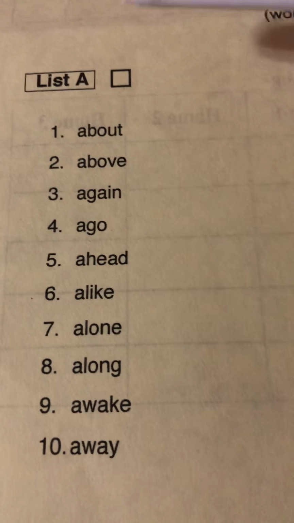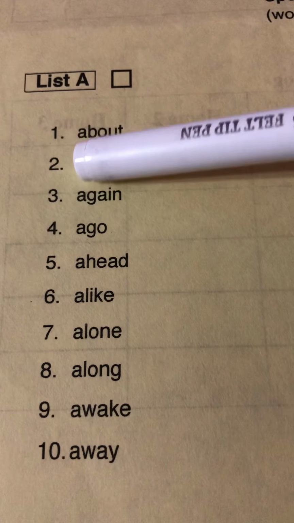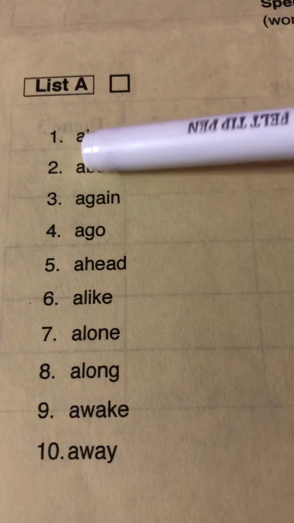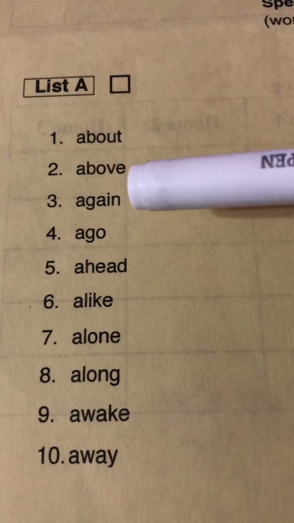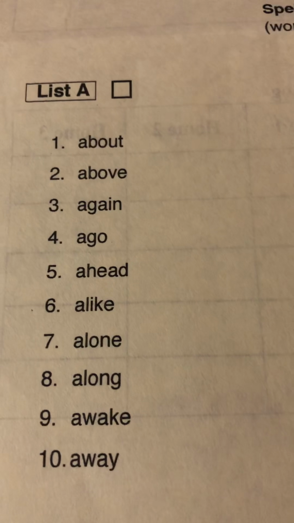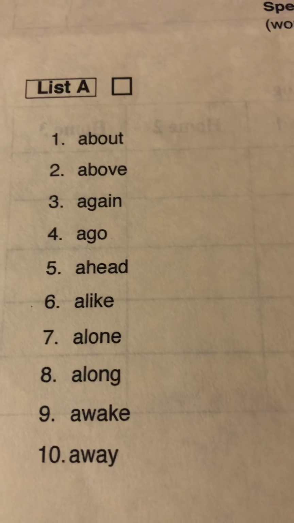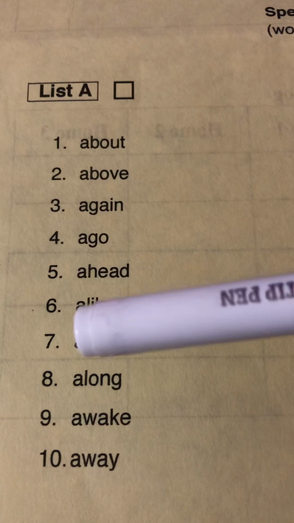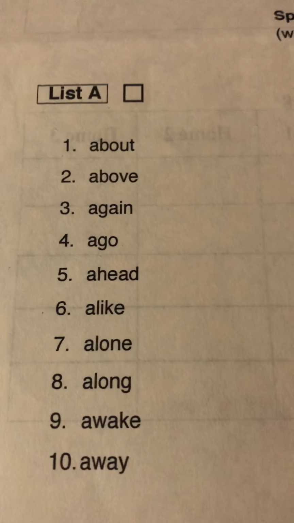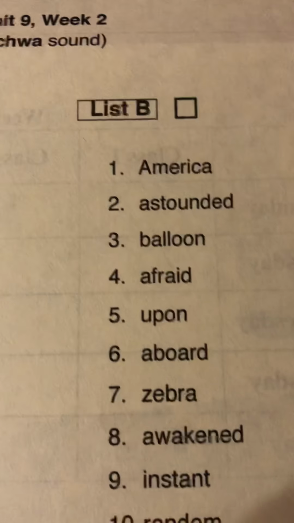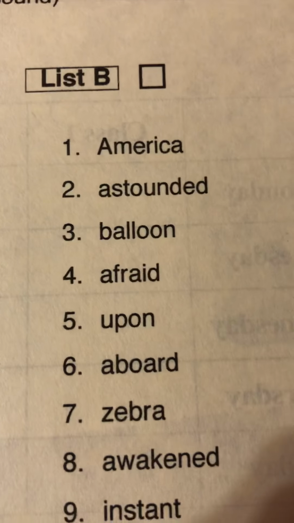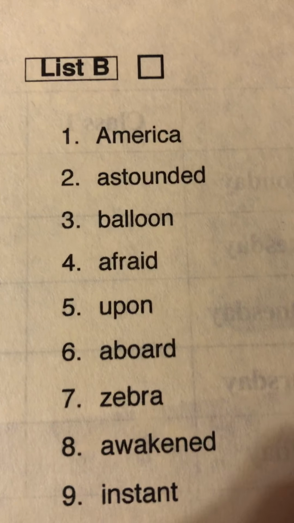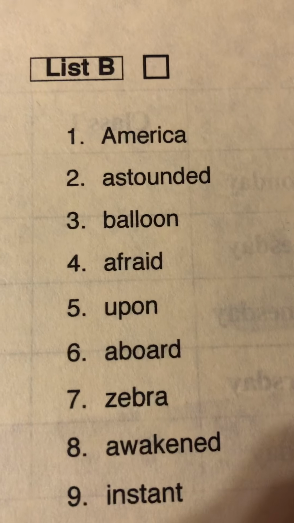Okay, again, if you look at it, most of the words, or actually all of the words, begin with A, but none of them say ah, which is the original sound for the short vowel for A. Instead of ah, they all say uh. Okay, now let's look at list B. So list B, same thing. Most of the words have the uh sound in the word.